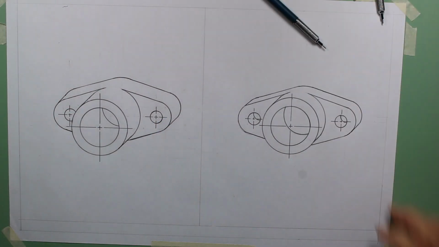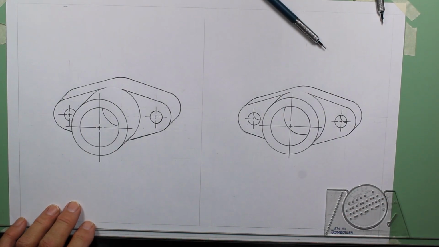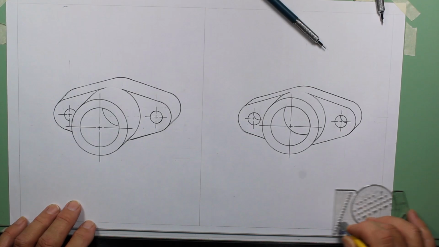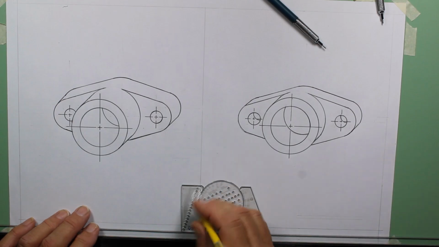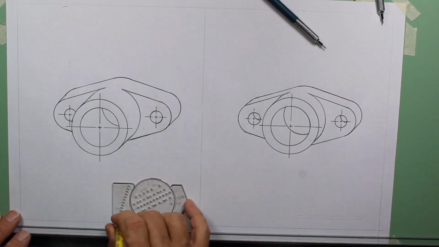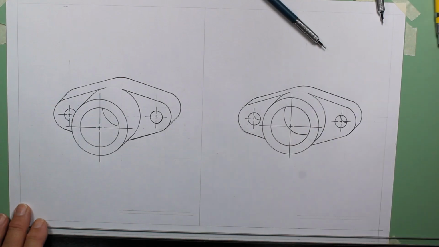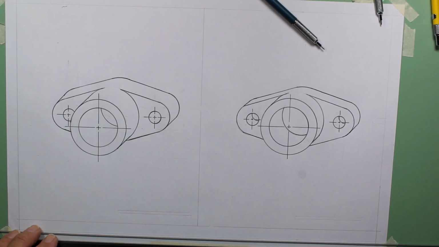All right, and then we'll do some lettering down here. Fill in your title block. And let's add some titles to each view, like cabinet oblique and cavalier oblique. And I'll pause the video while I do that.